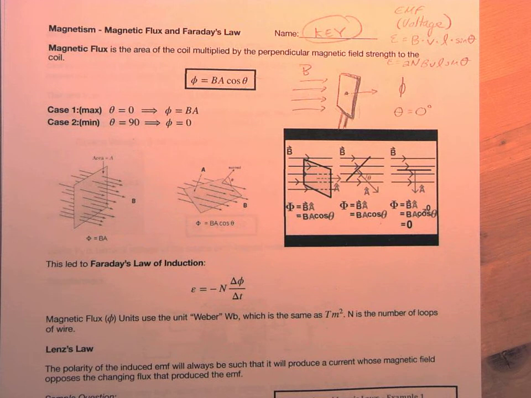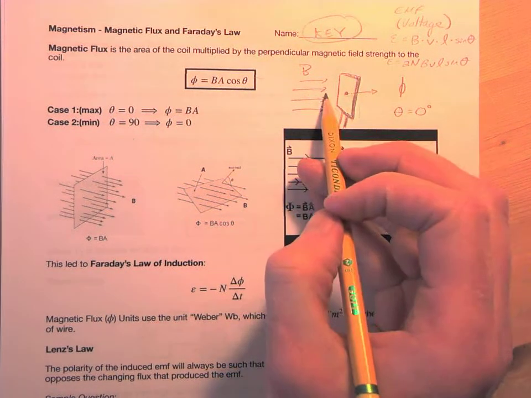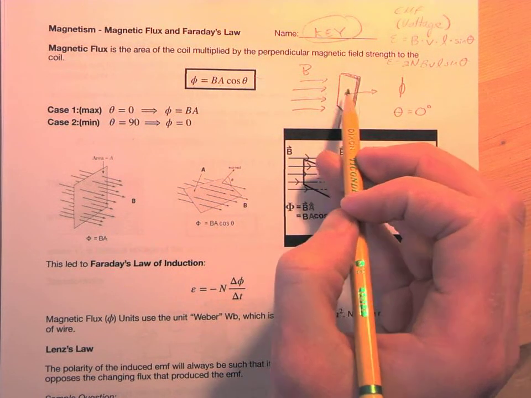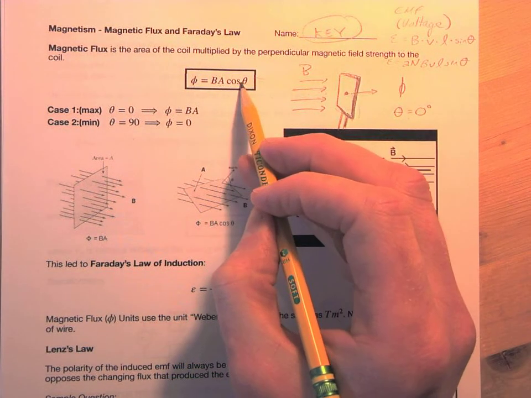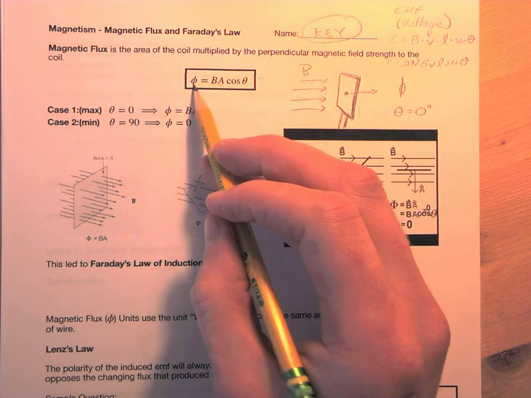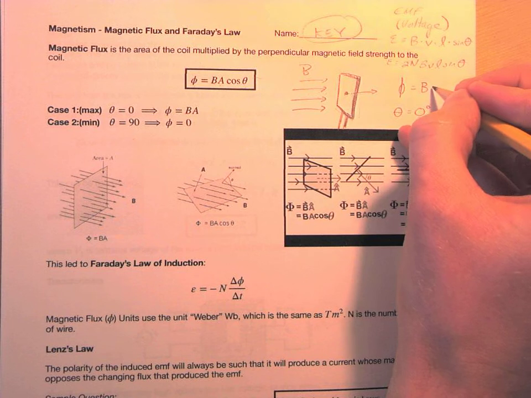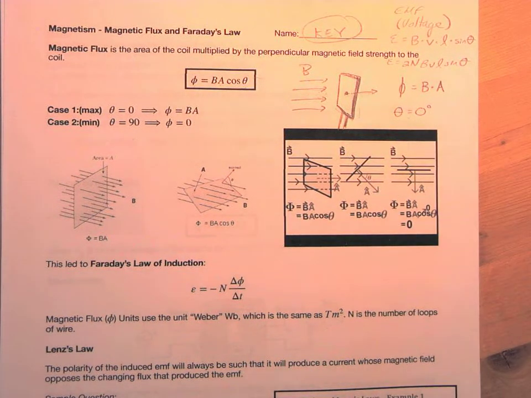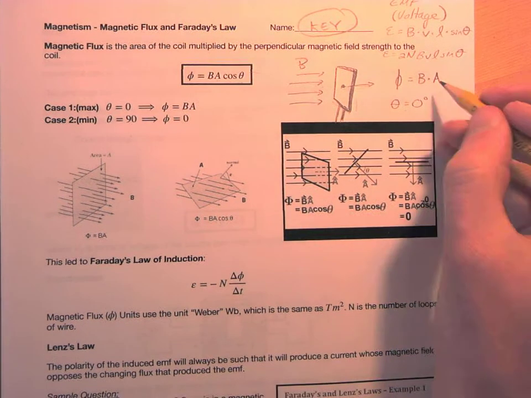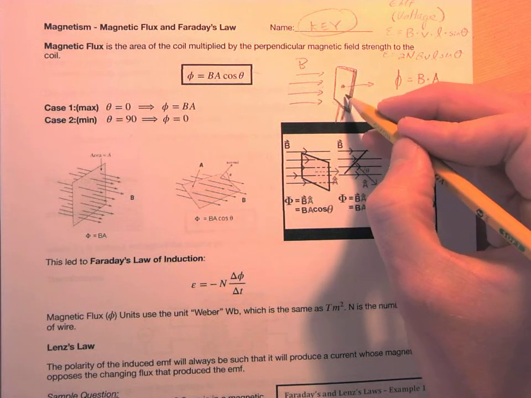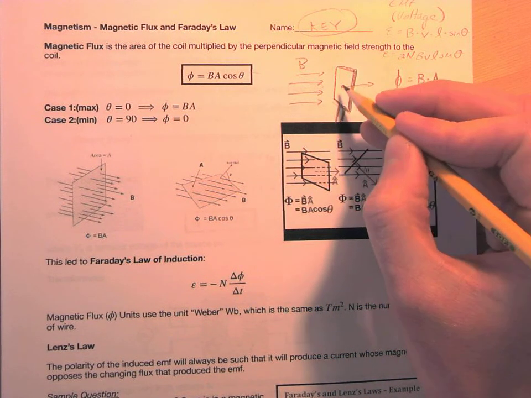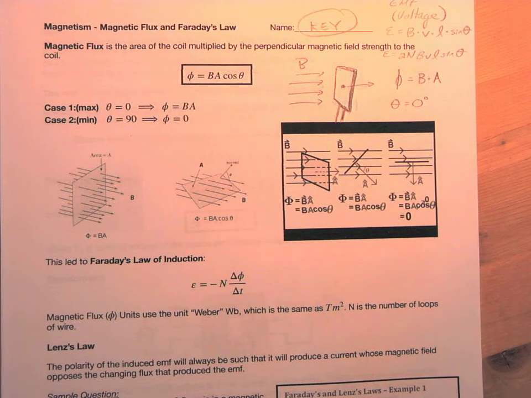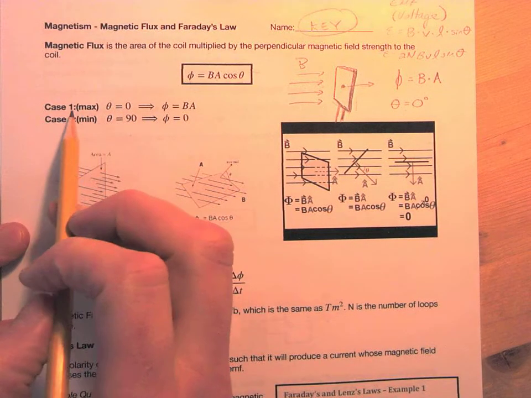The plane is perpendicular to the arrows, but its axis is in the same direction, so its theta would be 0. And cos of 0 is 1, so our phi would just be B times A. And that would be our max flux. It would be our max when your wire looks like this, when it's perpendicular and its axis is in the same direction as the magnetic field. So that was case 1.